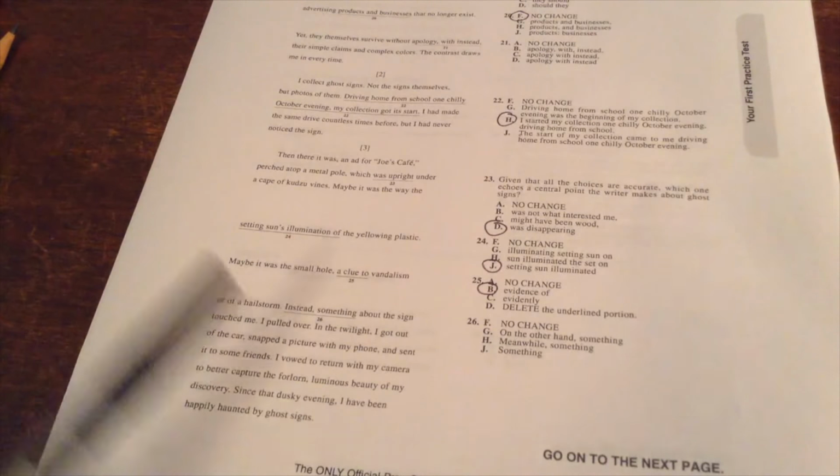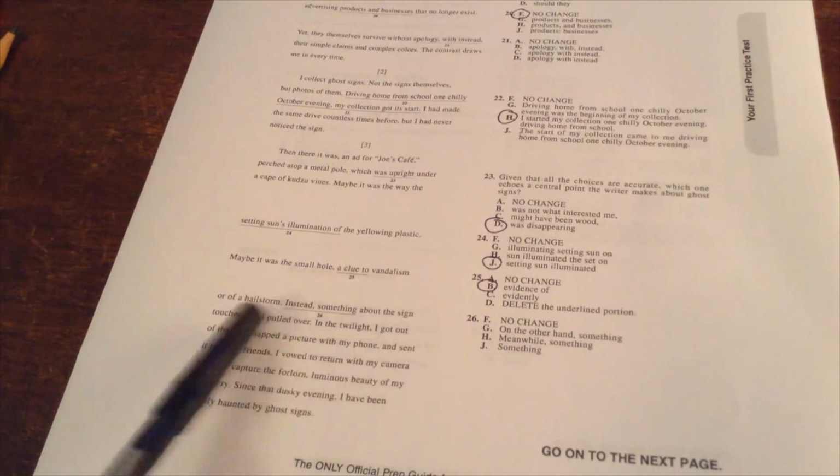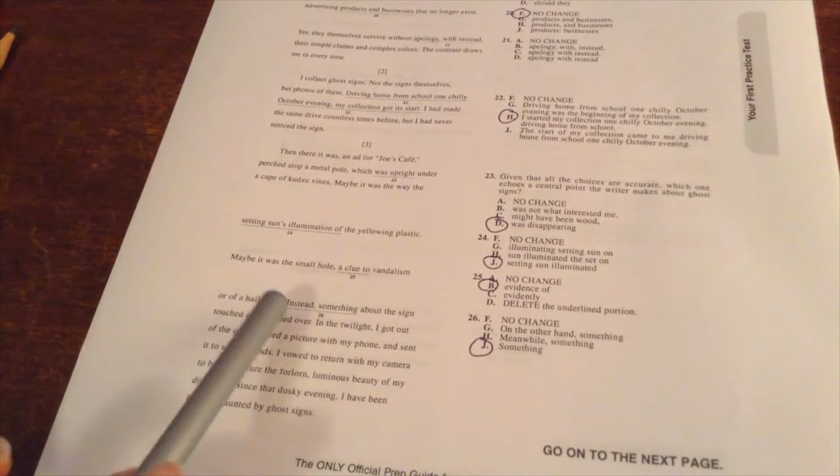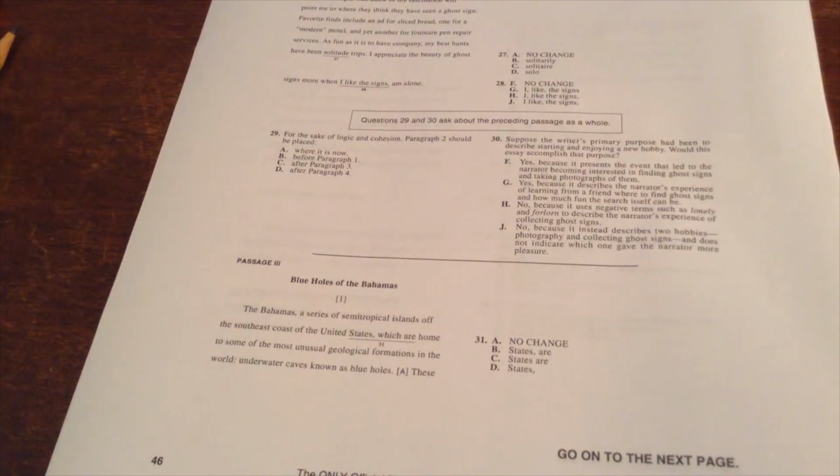Number 26. Instead, something about the sign touched me. F, no change. G, on the other hand, something. H, meanwhile, something. J, something. The best answer for this would be J, because you know that something about the sign touched him, so it doesn't really make sense to put instead, on the other hand, or meanwhile. And just another clue for this one is that you always want to avoid using unnecessary words. So the best answer for that would be J.